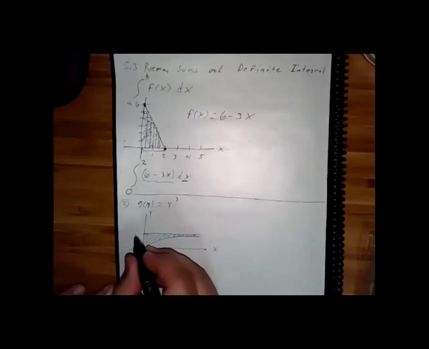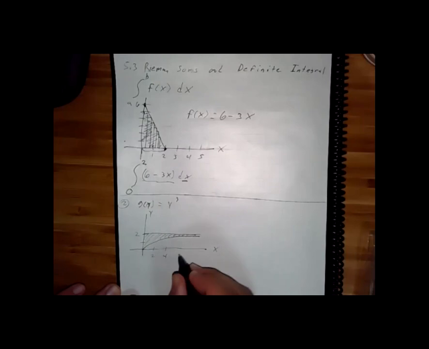So they close it off right here, and they say find the area in there. Okay. So this is 2, 4, 6, whatever.